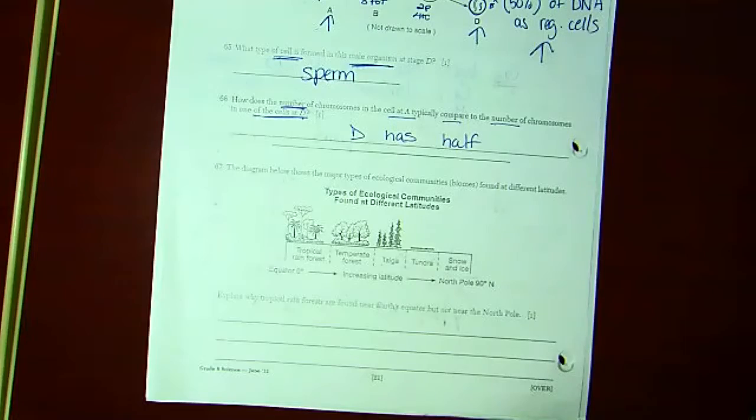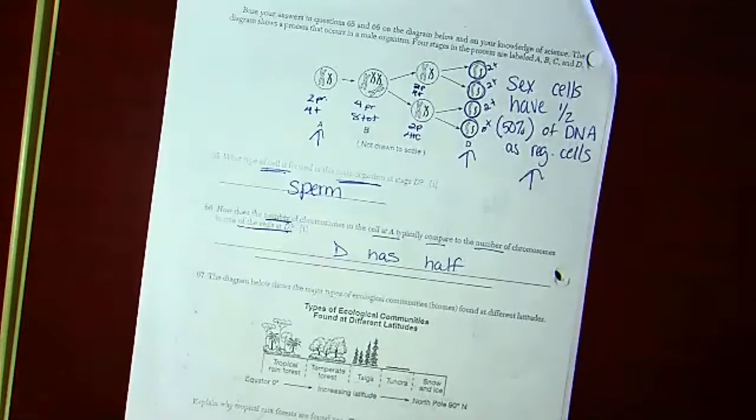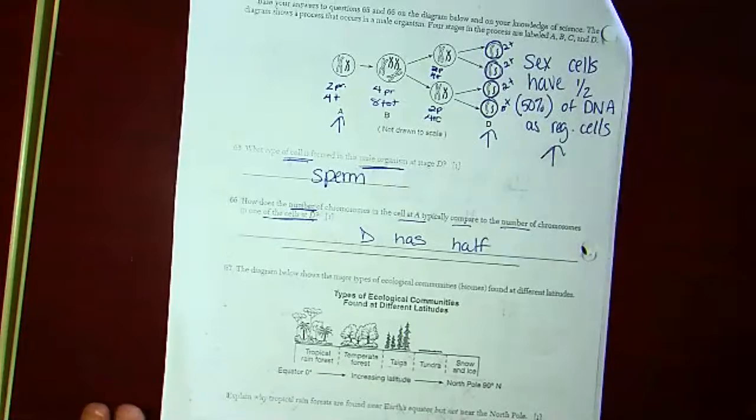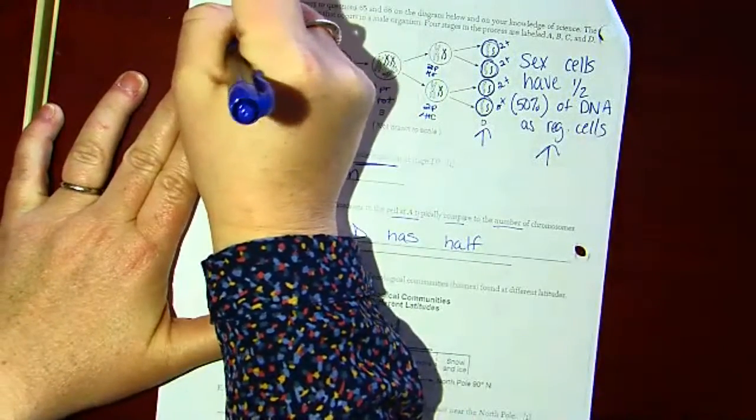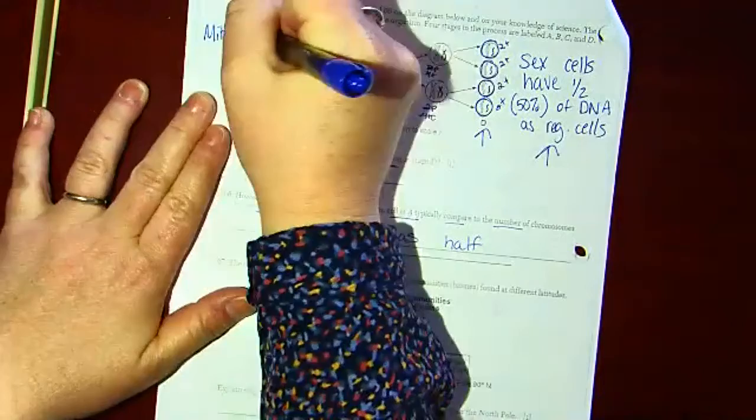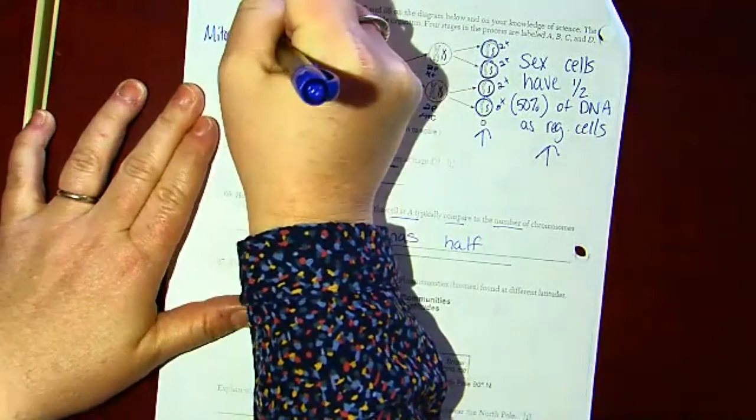Which is, we talked about sperm and egg formation. One thing I did not mention is mitosis is regular cell division.